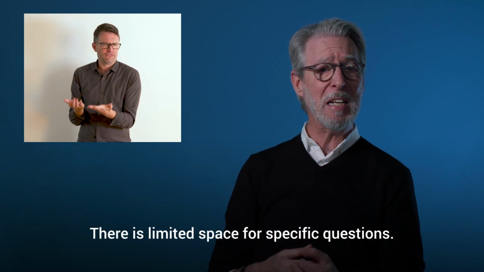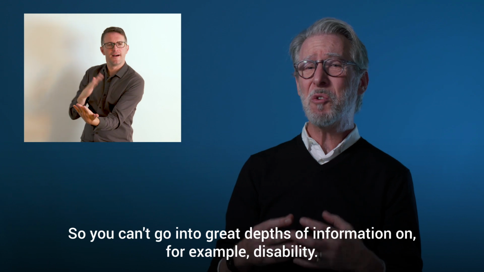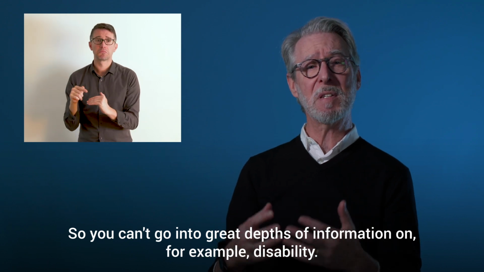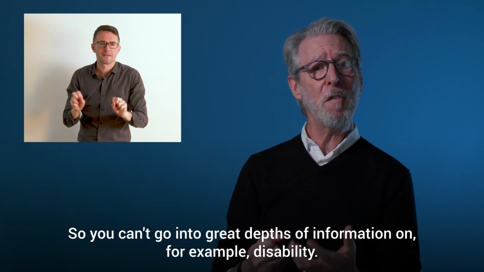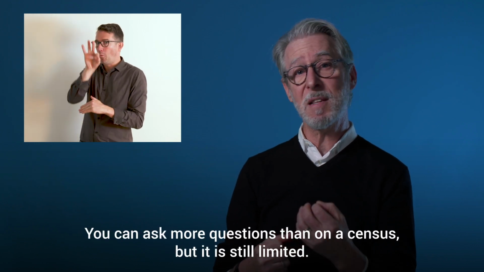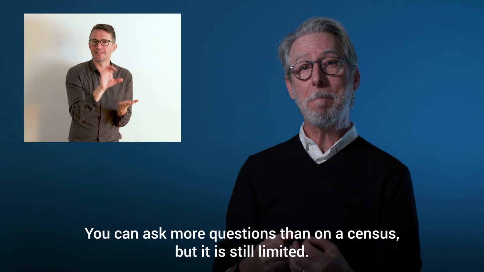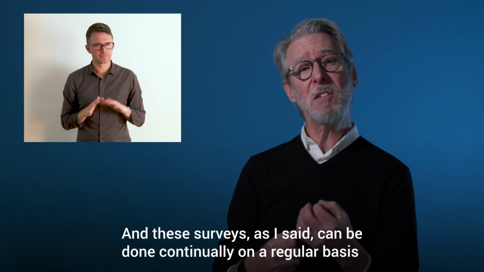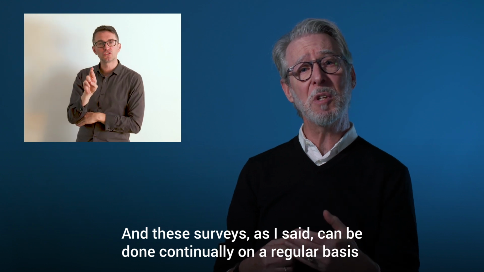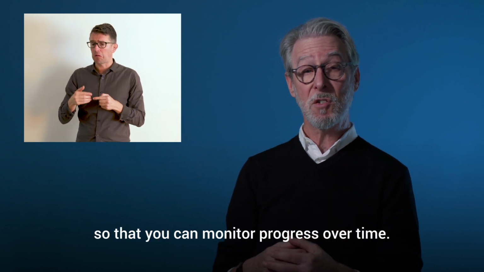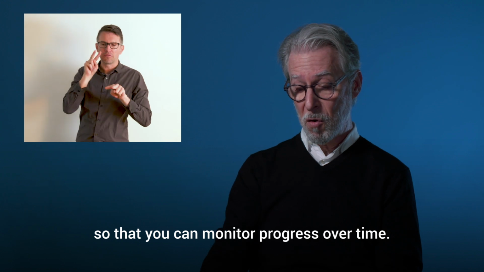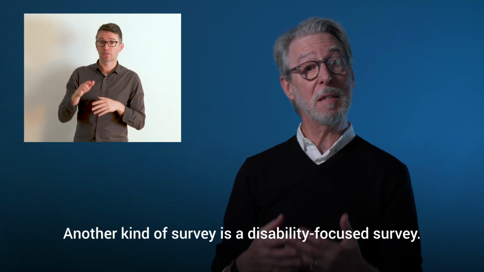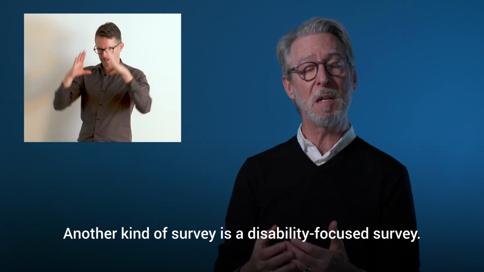There is limited space for specific questions, so you can't go into great depths of information on, for example, disability. You can ask more questions than on a census, but it is still limited. And these surveys, as I said, can be done continually on a regular basis so that you can monitor progress over time. Another kind of survey is a disability-focused survey.